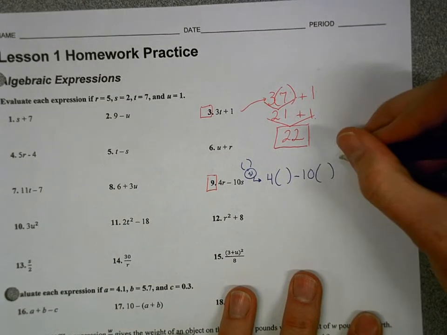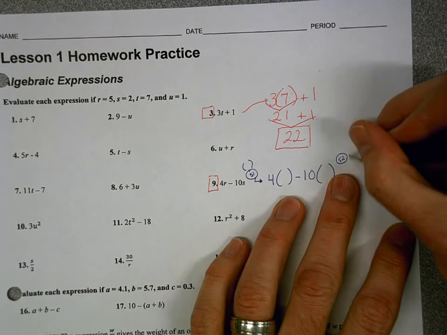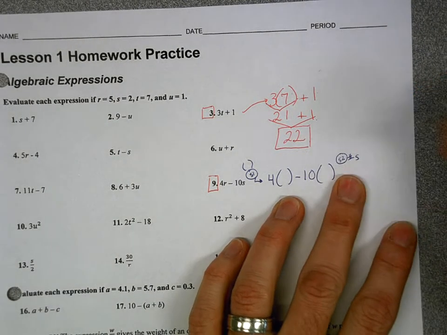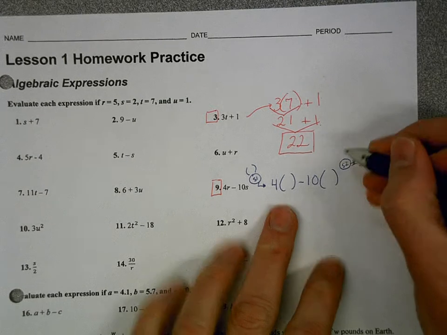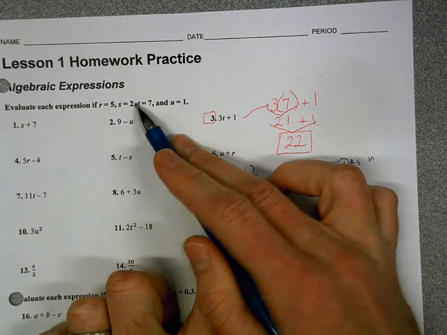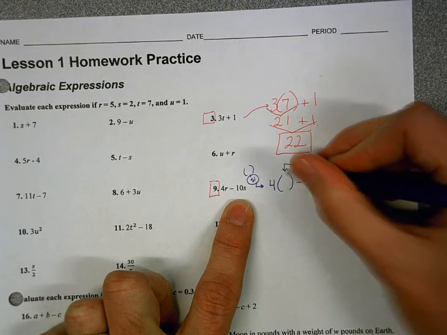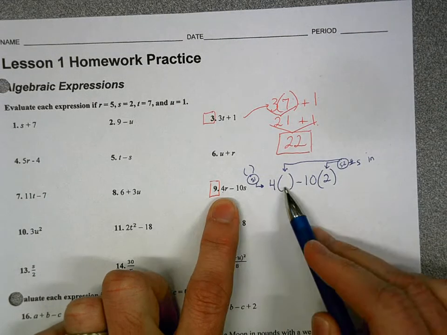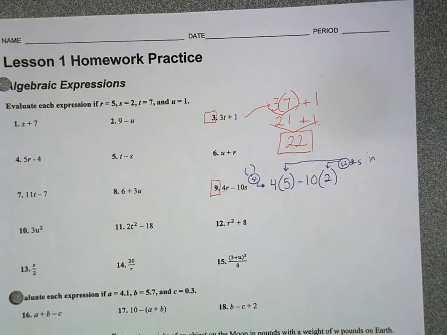Okay. Step 2. I'm going to write a little number sign because for step 2, we're going to put the numbers into the parentheses. So the numbers in. So here we go. Next to the 10 was the s. I look up here, s was 2, so I put in a 2. Over here, 4r, well, the r up here was 5, so I'm going to plug a 5 into my parentheses.